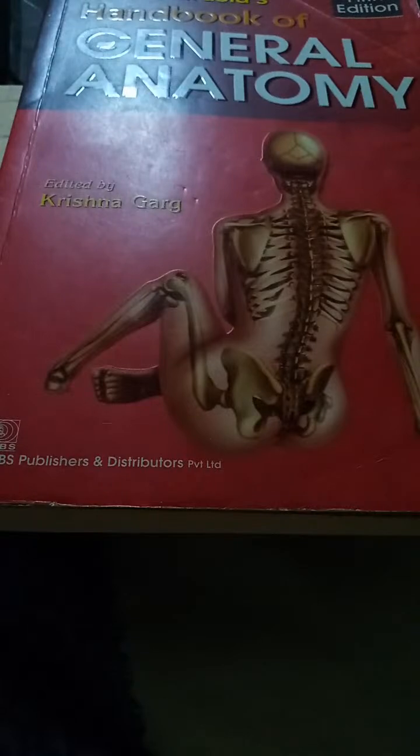Spheno-occipital joint, first chondrosternal joint, costochondral joints.